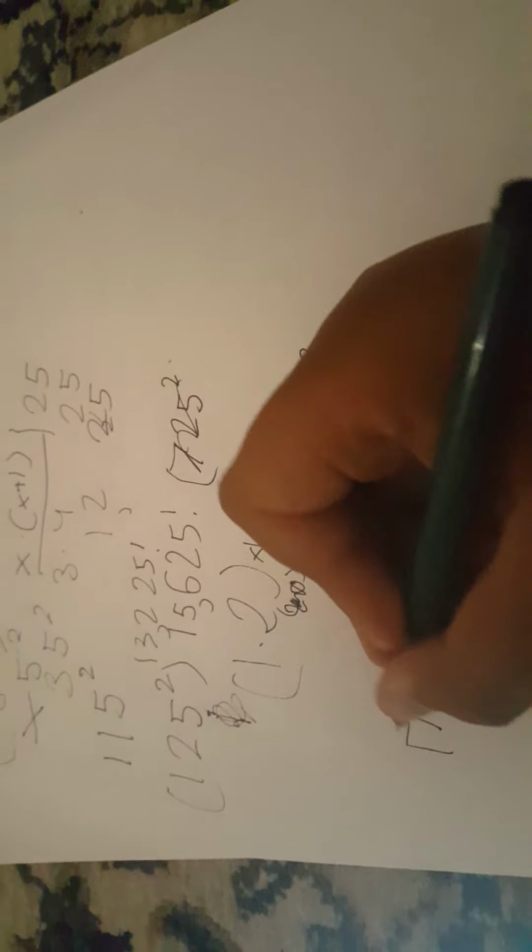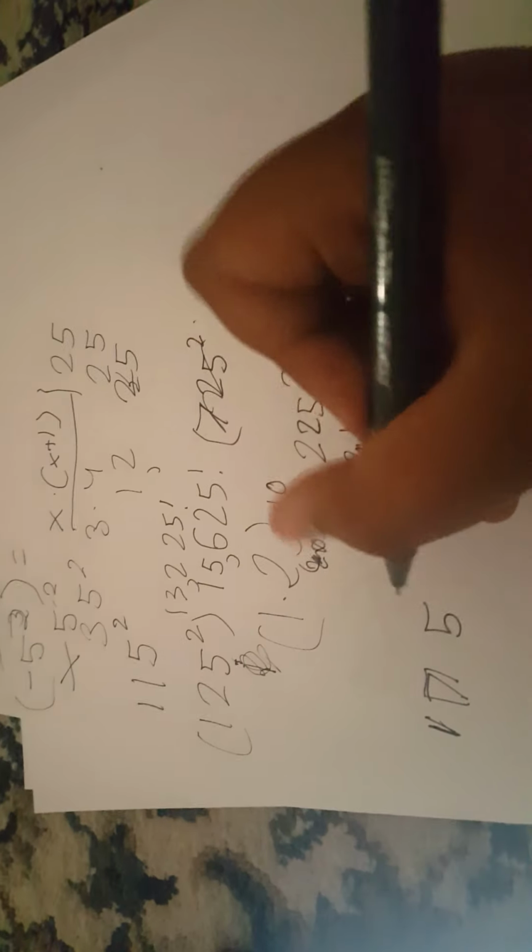175 squared. How do you do this? First take 1 and 5, and then you multiply it. Plus 1, then you take this 1 plus 1, 2, 30. So 30,625. Now in this case, 200 squared would be 40,000. So it seems okay. Mostly.